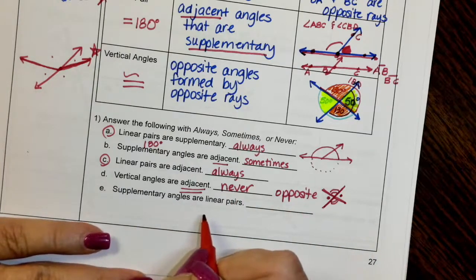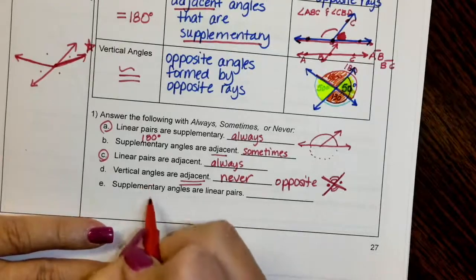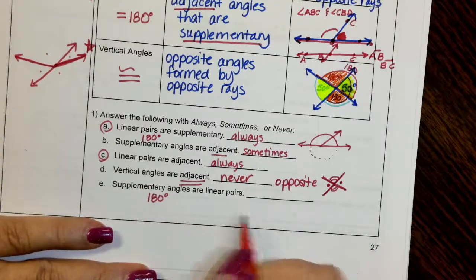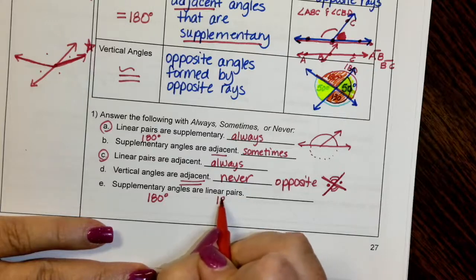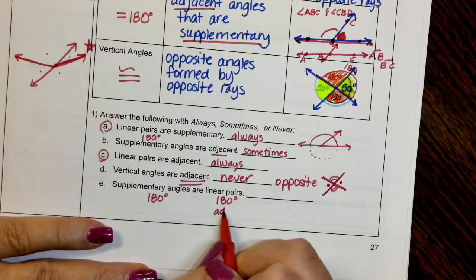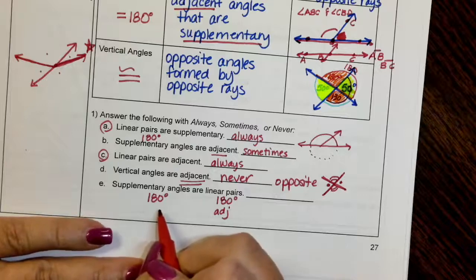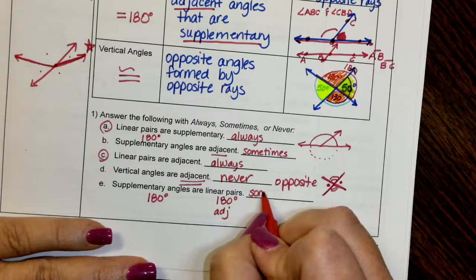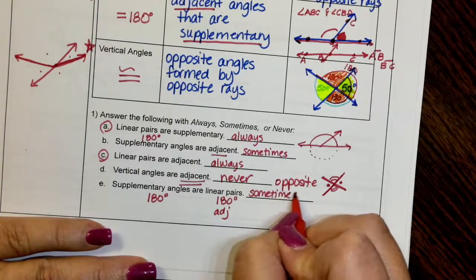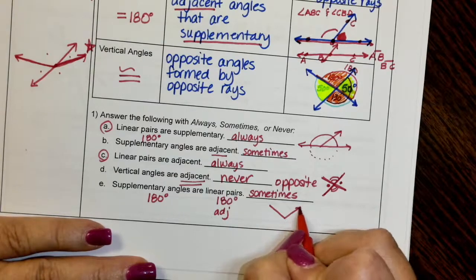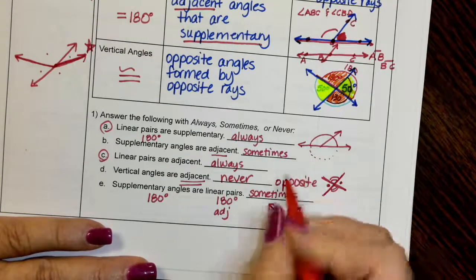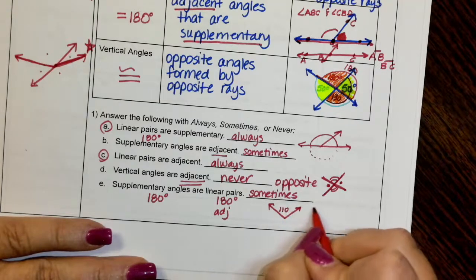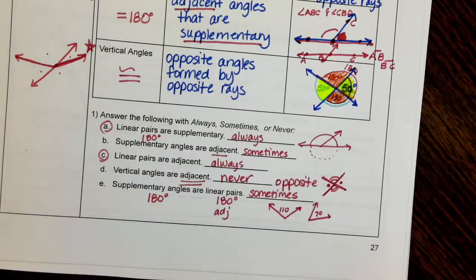Supplementary angles are linear pairs, this last one. So supplementary angles mean that they add up to 180 degrees. Linear pair means they add up to 180 degrees and they are adjacent. But remember that you can be a supplementary angle without being a linear pair. So sometimes they are linear pairs, but sometimes they are not. So here is an example of when they are not. Maybe this is 110 and this is 70. Those are supplementary, but they are not a linear pair. So they can be, but they don't have to be.